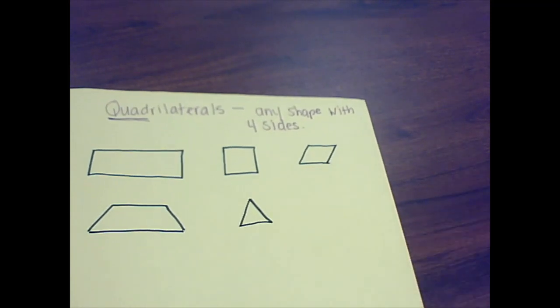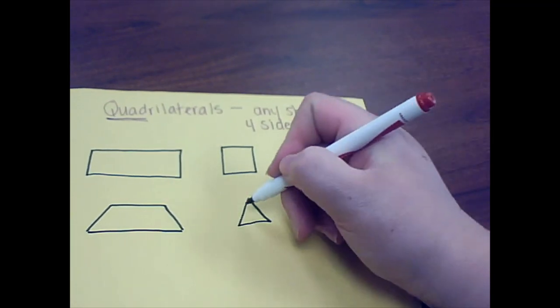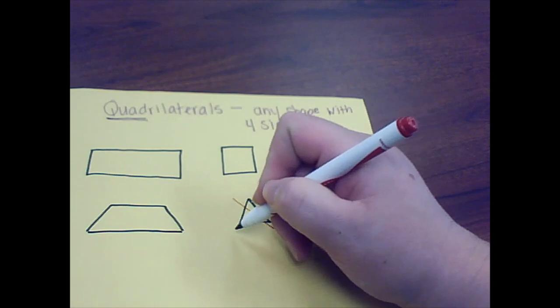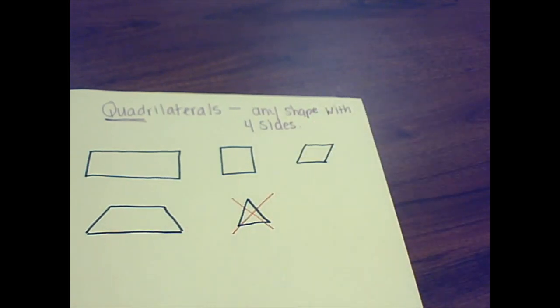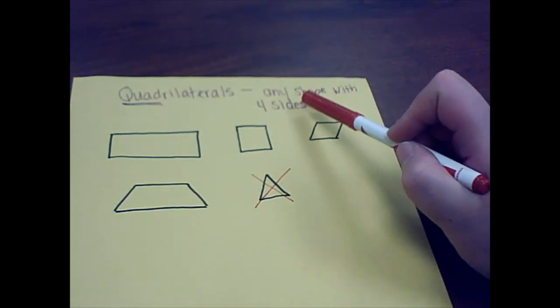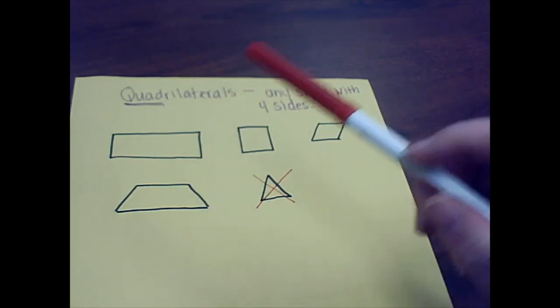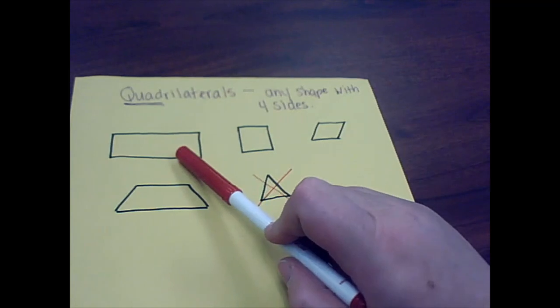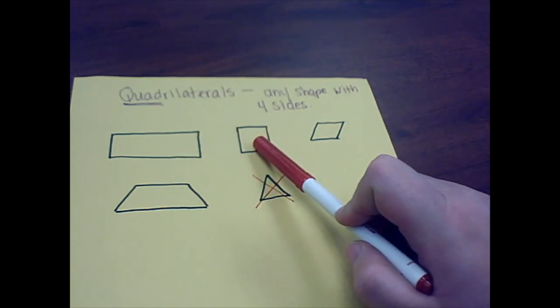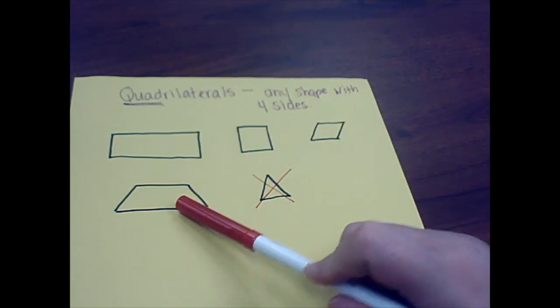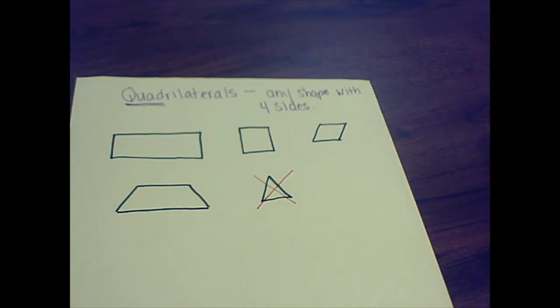And let's look at a triangle. What do we notice about a triangle? A triangle has 1, 2, 3 sides. So a triangle cannot be a quadrilateral because a quadrilateral has to have four sides. So these are the main shapes that we're going to talk about in this unit: a rectangle, a square, a rhombus, and a trapezoid. And remember, all of them have four sides.